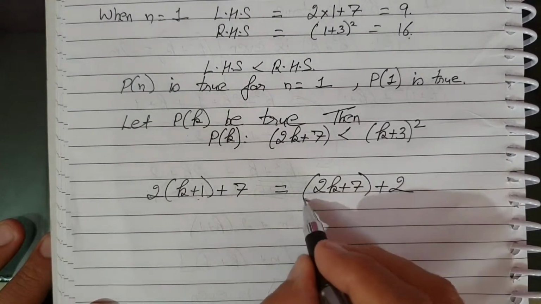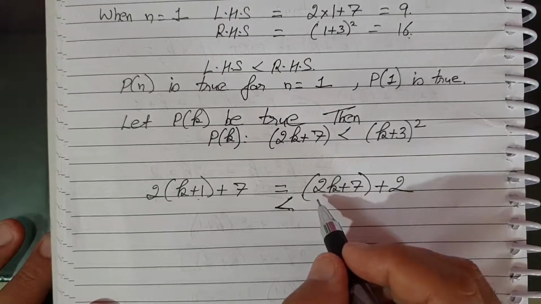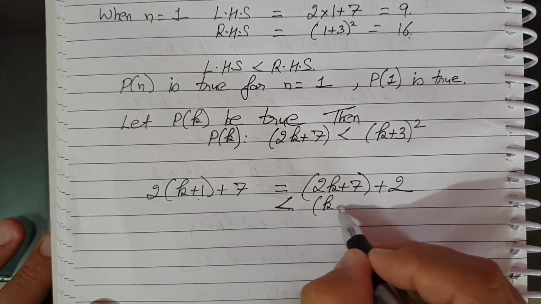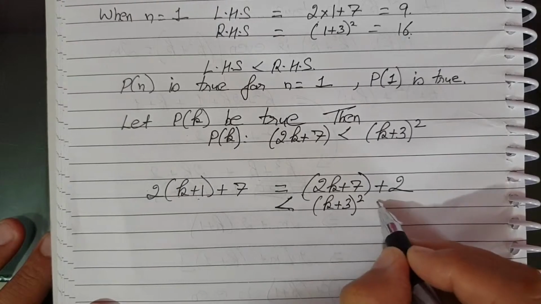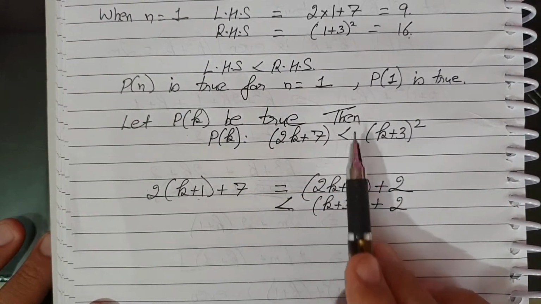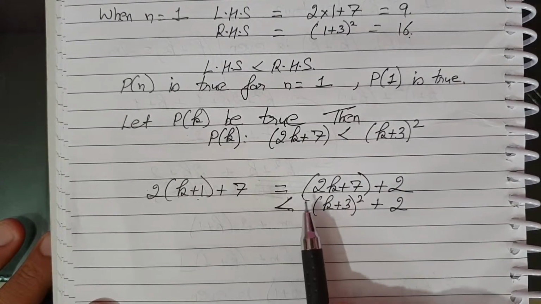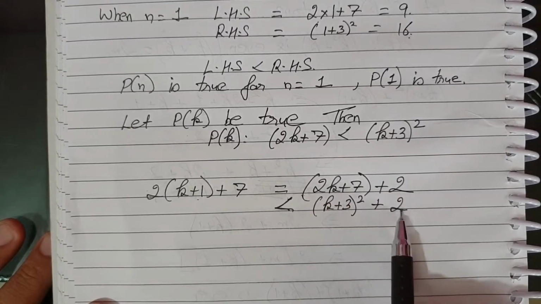Okay, so basically this thing is less than (k plus 3) whole square plus 2. Why? Because 2k plus 7 is less than (k plus 3) whole square. So if you replace 2k plus 7, obviously this will be less than (k plus 3) whole square plus 2.